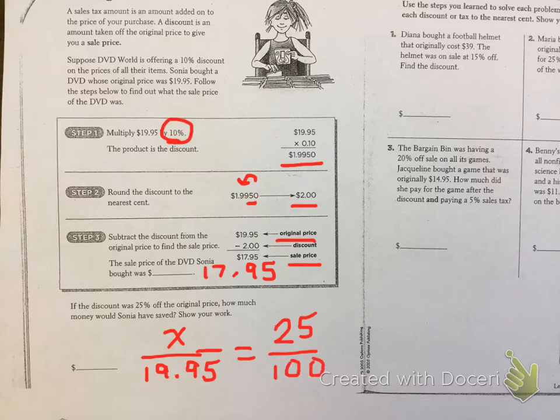We'd get the same answer if we would do 19.95 times 0.25 as well. Now, either method, we will get $4.99. So $4.99 is how much she would have saved. If they would have asked us also for the sale price, we would need to subtract $4.99 from $19.95.